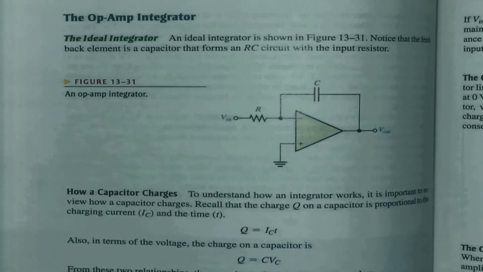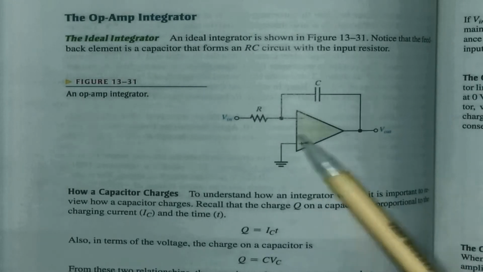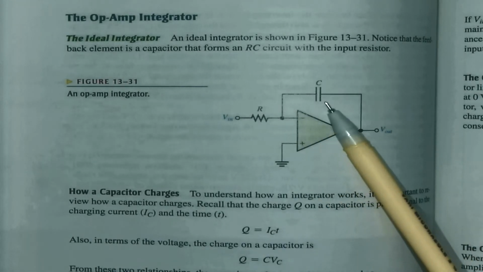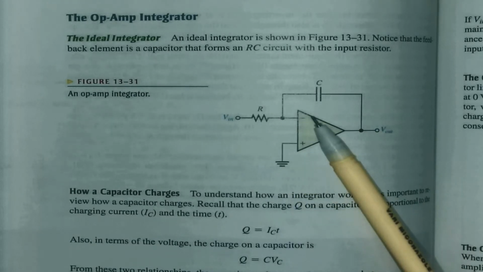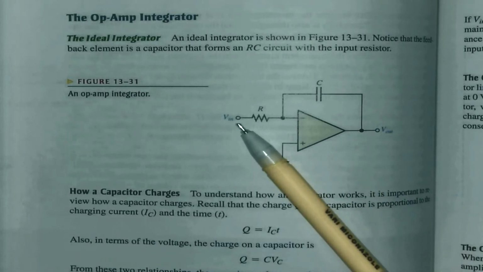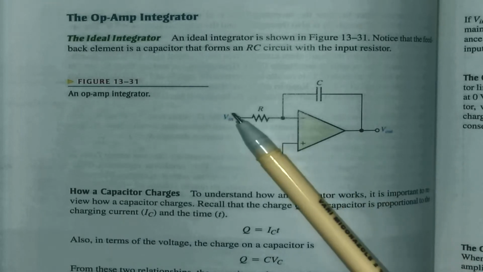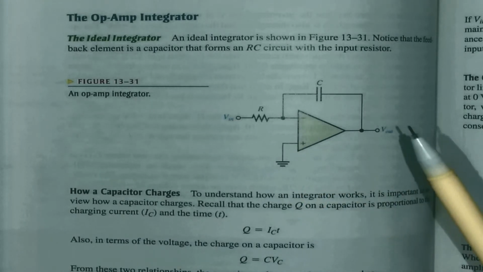Here we've got an op-amp as an integrator. We will notice we put a capacitor in the feedback circuit. The input is at the inverting input. That means if my input is positive, my output will go negative. If my input is negative, my output will go positive.